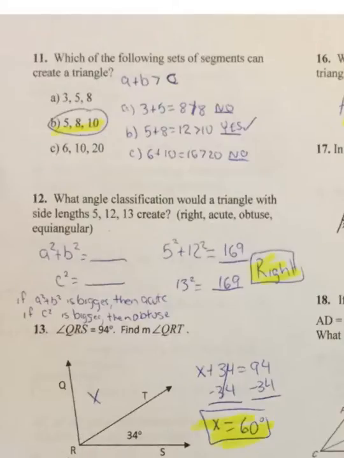This one asks, which one can create a triangle? Alright, it's not asking you what type of triangle it is, it's not asking you anything but can it make one? So there's no Pythagorean theorem or squaring here. This is A plus B has to be bigger than C. Okay, and you see that right there.